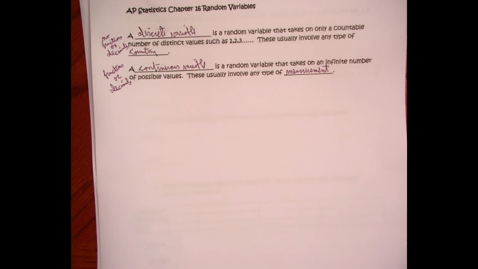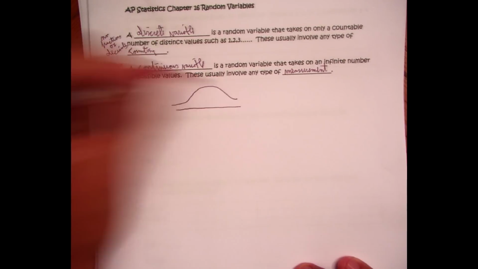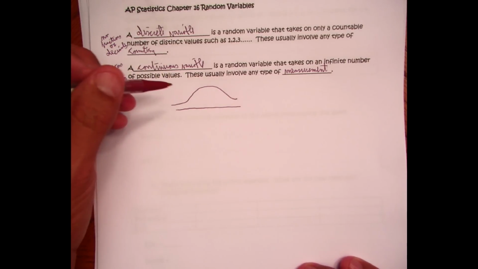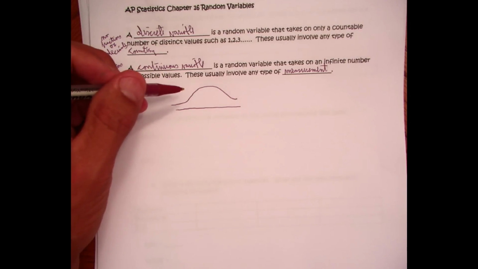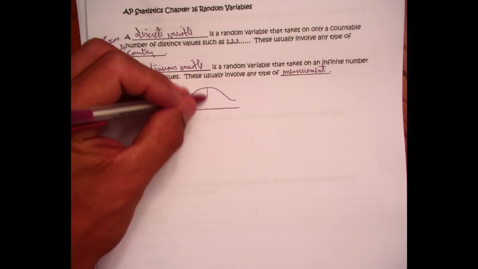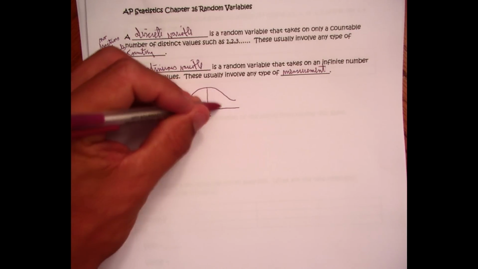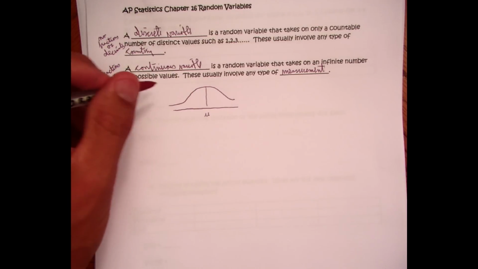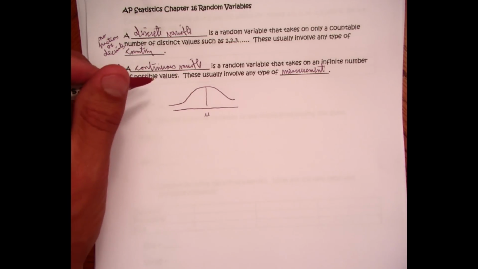Okay, so that's basically the way you can look at the types of variables you have. A normal model, for instance, is continuous. When we look at a typical normal model, we could have anything on that continuum from whatever we're looking at, because we take on all values. Whatever the mean is, you have the standard deviations going left and right. So that would be an example of a continuous variable.